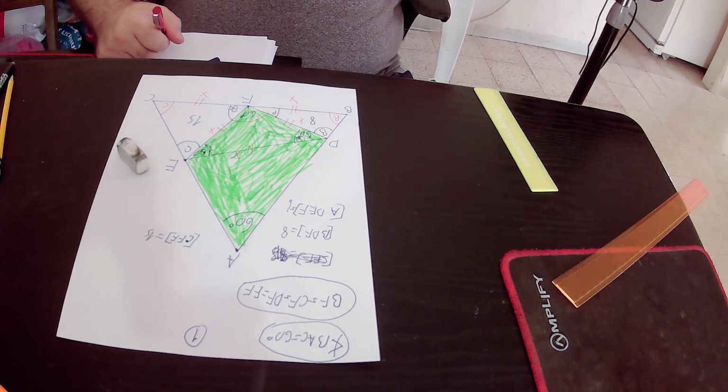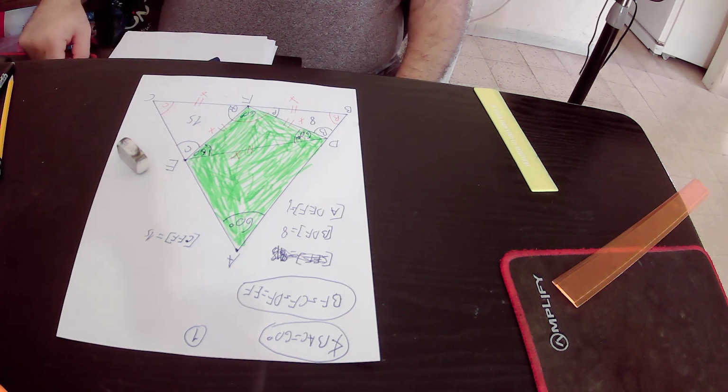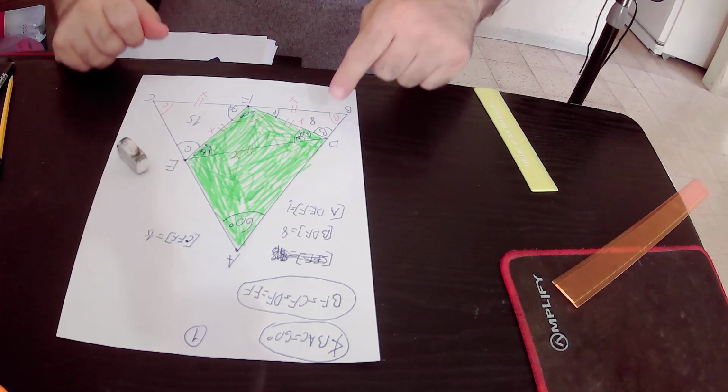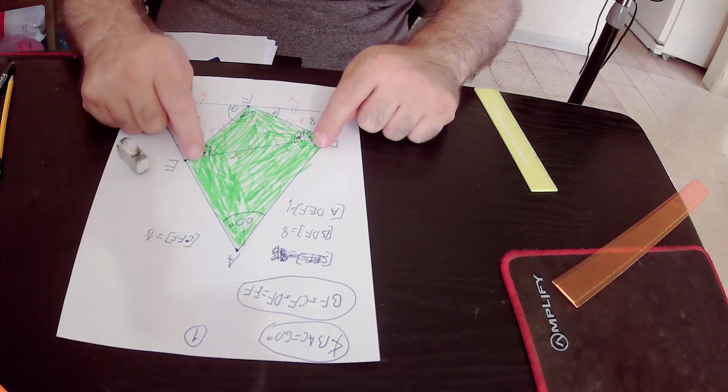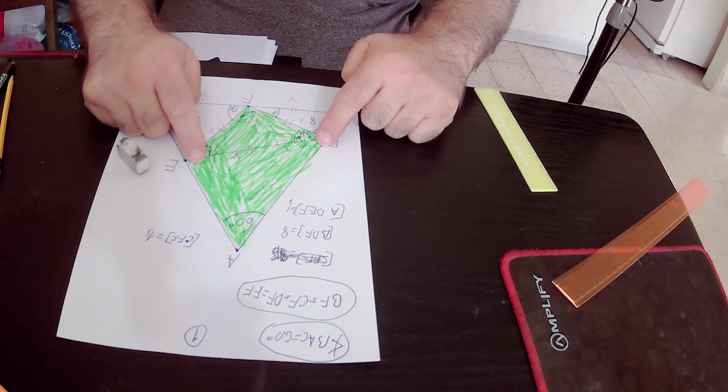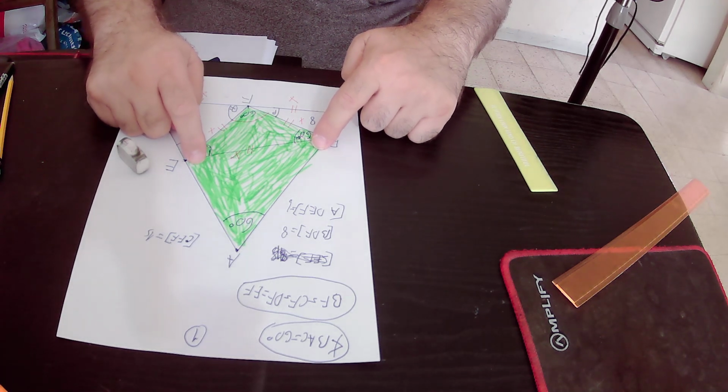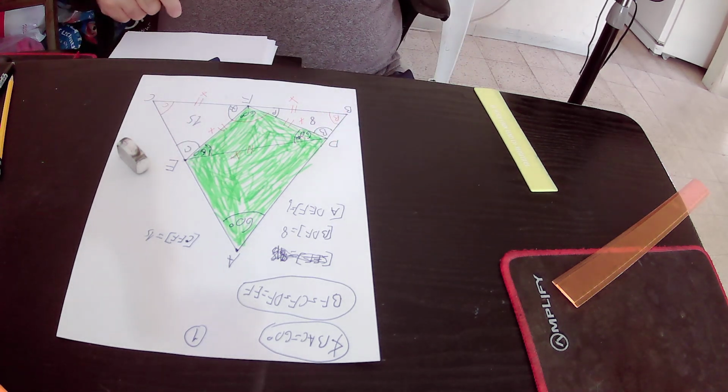So, in the next step, we will find out the angle ADE and angle AED. We'll find out the sizes of those two angles in triangle ADE.